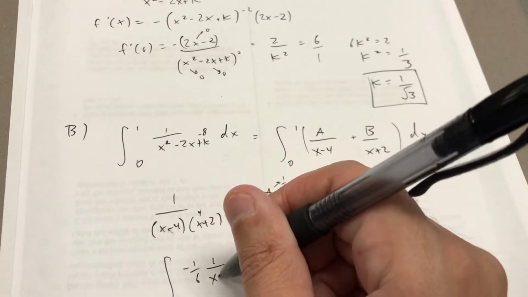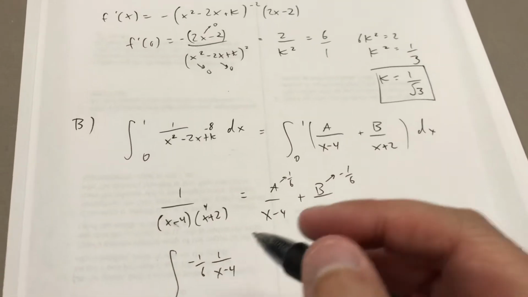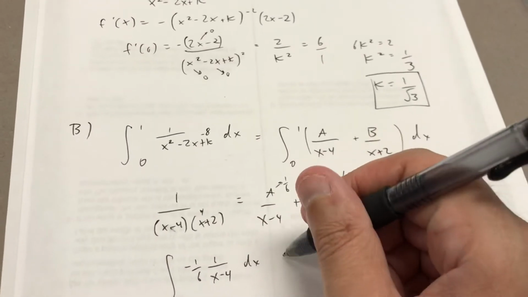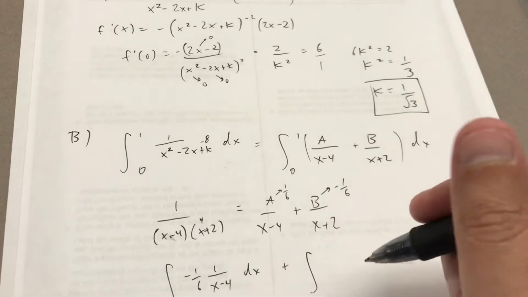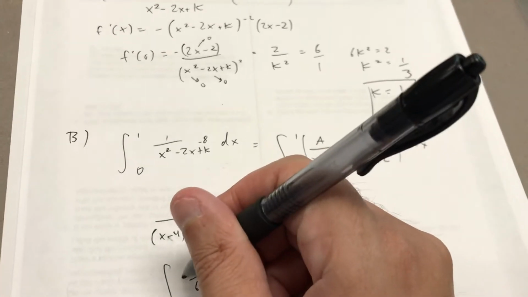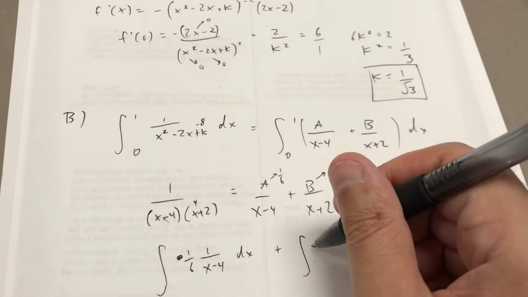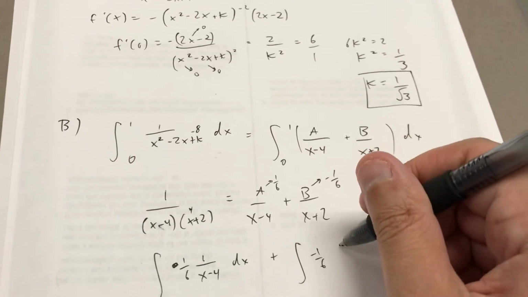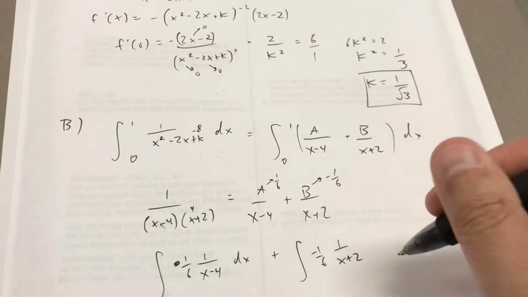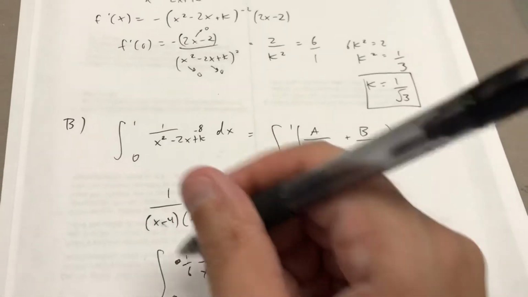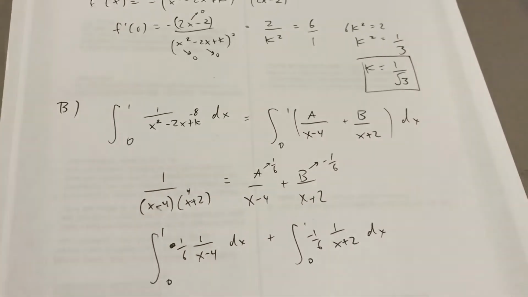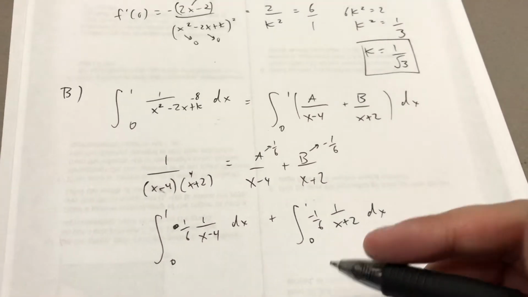1 over x minus 4. We're going to be able to factor out that negative 1/6 dx plus the integral of, oh, I'm sorry, that's positive 1/6, man, I'm being lazy here. Negative 1/6 times 1 over x plus 2, and we're taking the integral between 0 and 1 for both of these. And then unfortunately, we got a lot of simplifying to do.